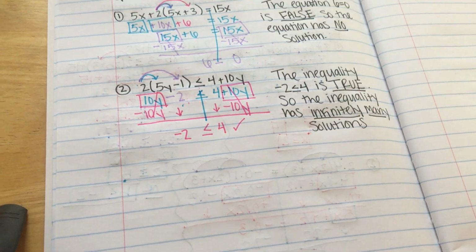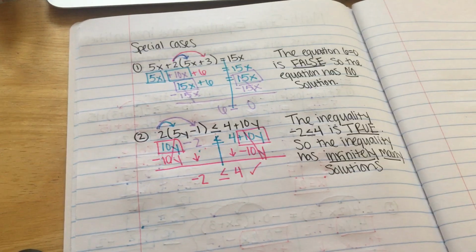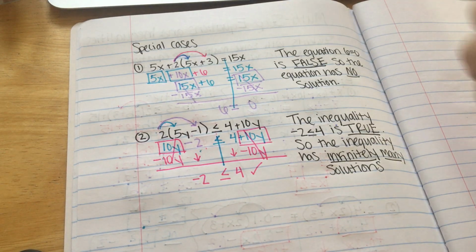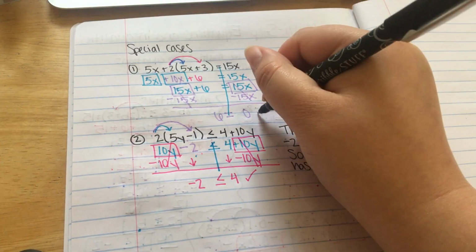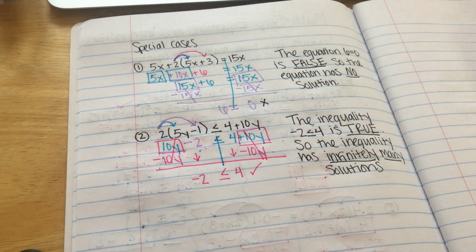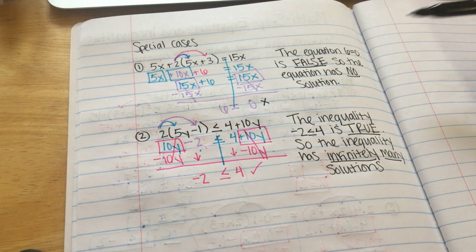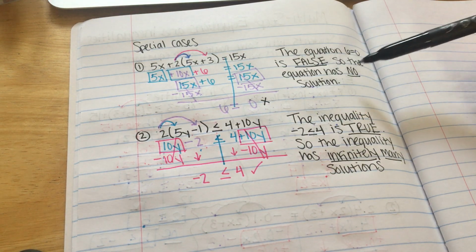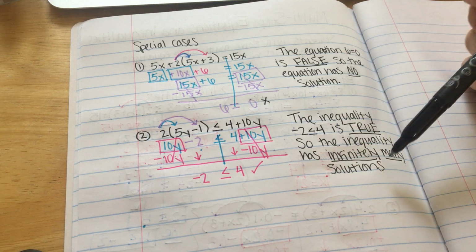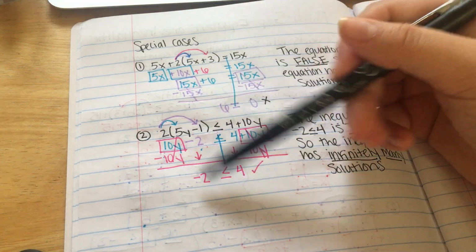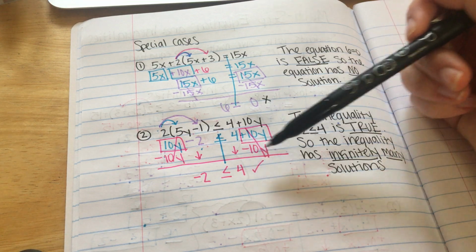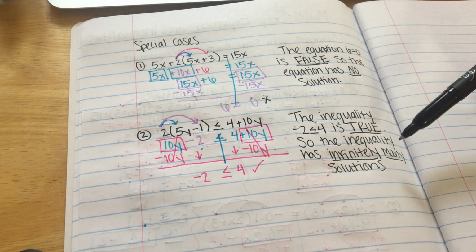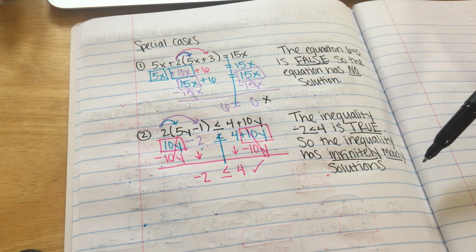Okay, so if you looked at both of our situations, our variables canceled. In the first situation in the equation, we ended up with 6 equals 0, which is not true. There's no way that 6 can equal 0. So it's false. So the equation has no solution. Down here, we had an inequality where it said negative 2 is less than or equal to 4, which is true. So the inequality has infinitely many solutions.